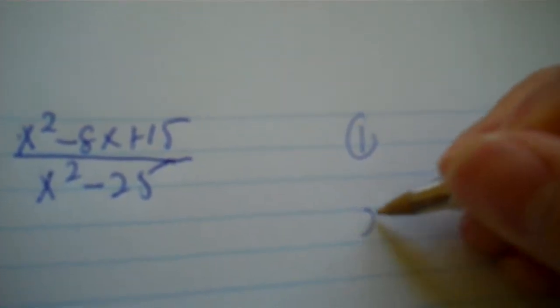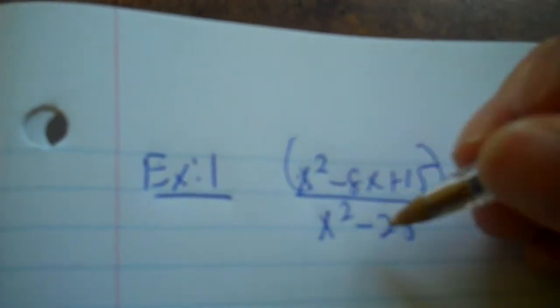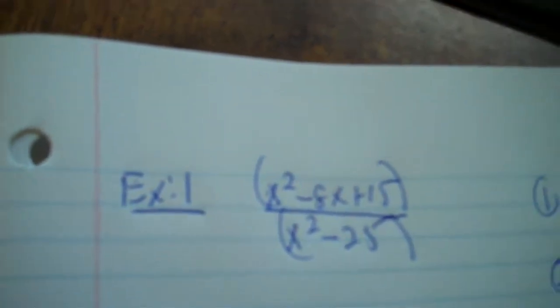Okay, so example 1, I just have a simple fraction. I have x to the power of 2 minus 8x plus 15 in the numerator. Then in the denominator, I have x to the power of 2 minus 25. What you want to look at when you're doing this is the 1, 2, 3. So step 1, you just have one fraction. This expression on top has minus and plus, so you want to put it in parentheses. And you have minus right there, so you want to put that in parentheses.